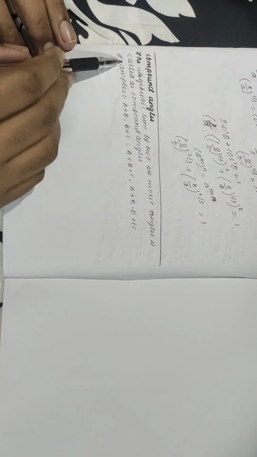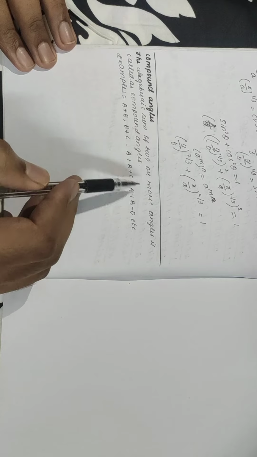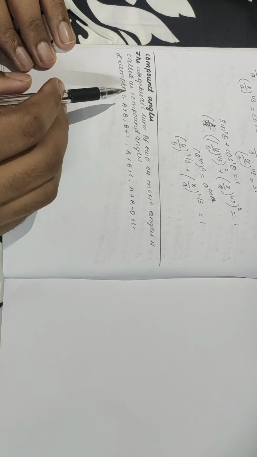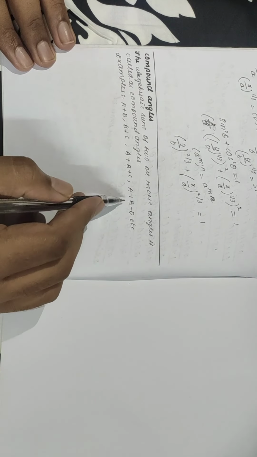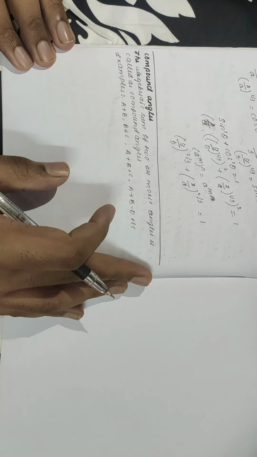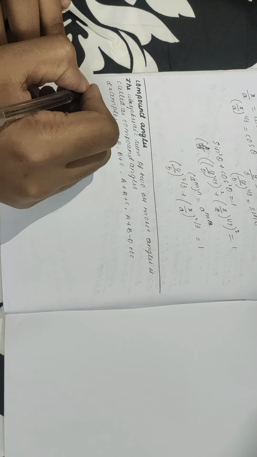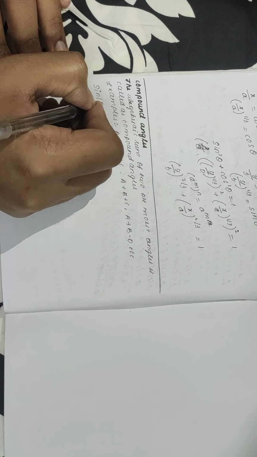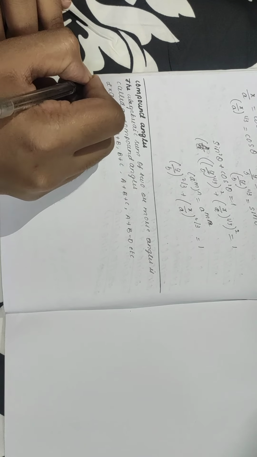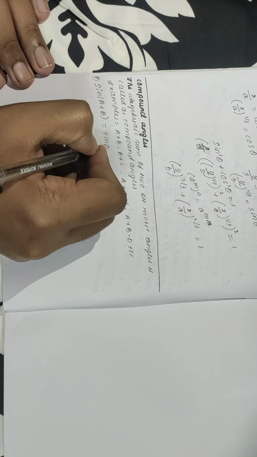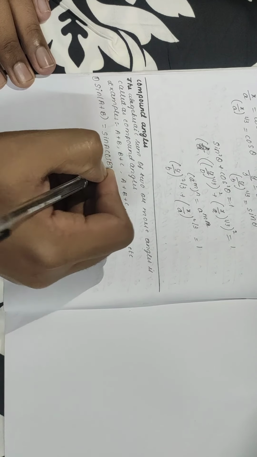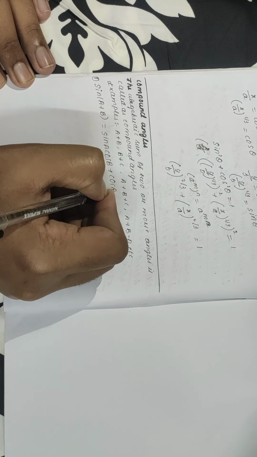Compound angles. The algebraic sum of two or more angles is called compound angles, which means a plus b or b plus c or a plus b plus c or a plus b minus d, etc. Some important formulas are sine of a plus b. Based on these formulas, the sums will be dependent. The formula goes like sine a cos b plus cos a sin b.